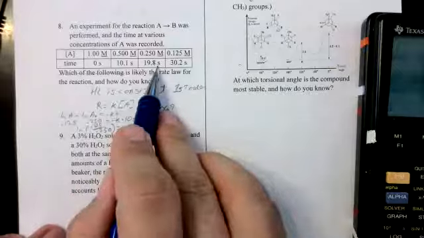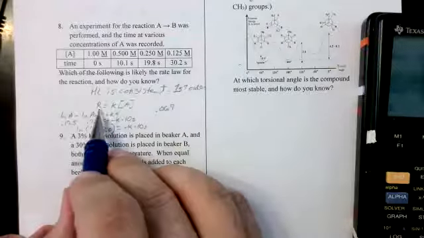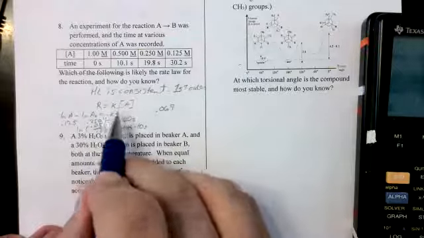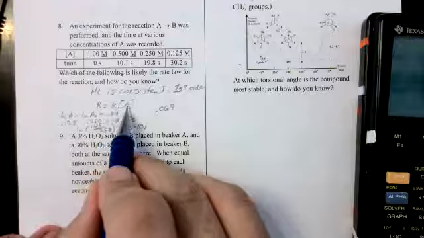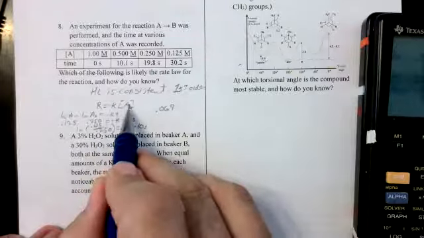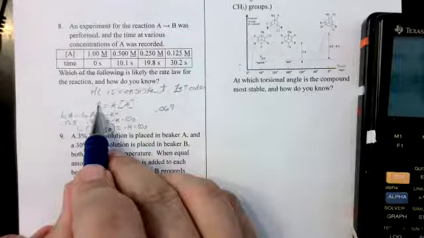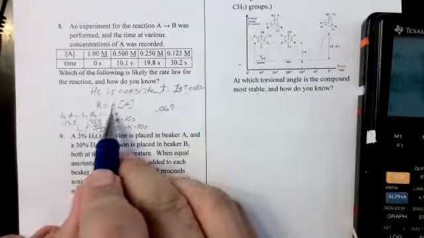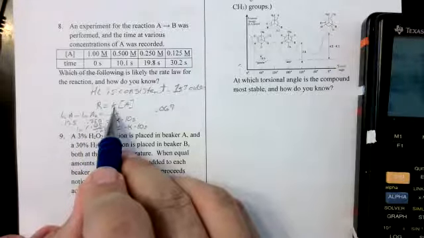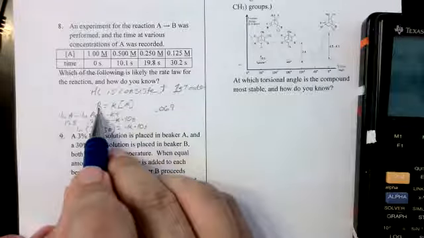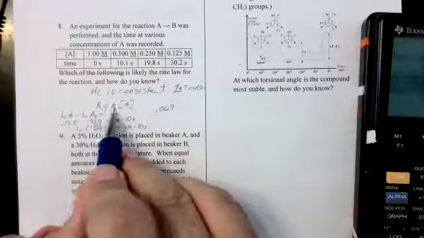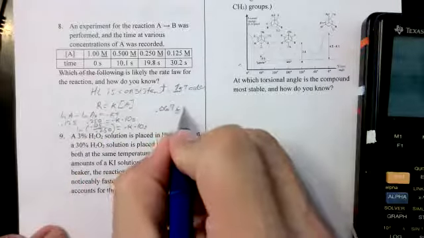What time are we using? Seconds? Fine. It needs to be in molarity per second. This is multiplied by that. What's the unit in here? Molarity. What do we need to get? Molarity per second. What's the unit here then? Molarity is converted into molarity per second. Therefore, the unit on K is per second.